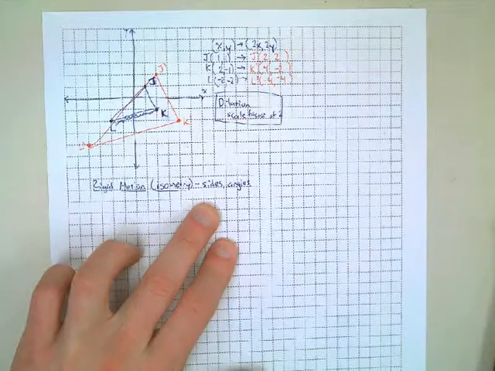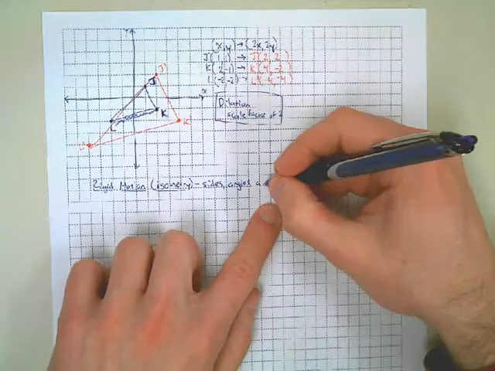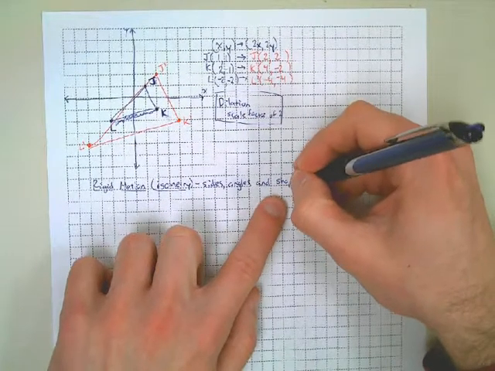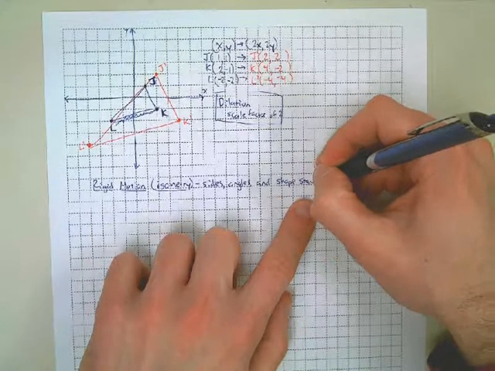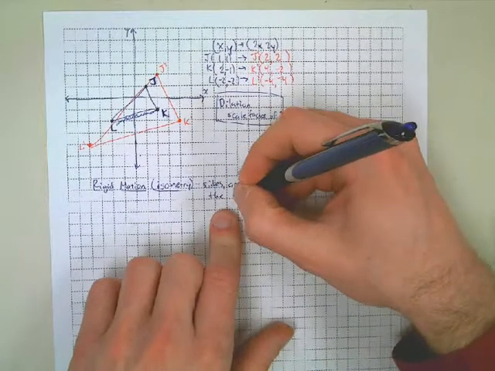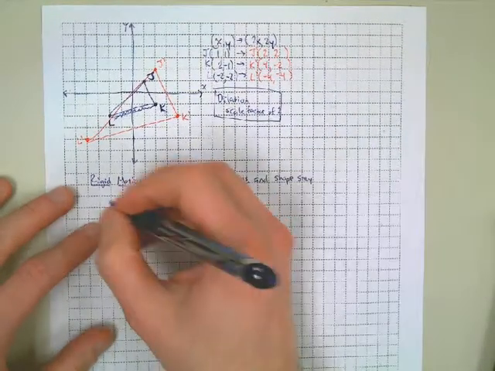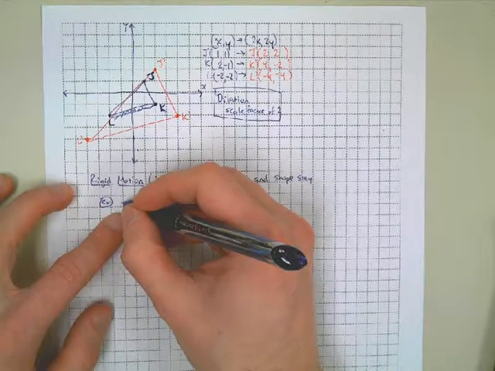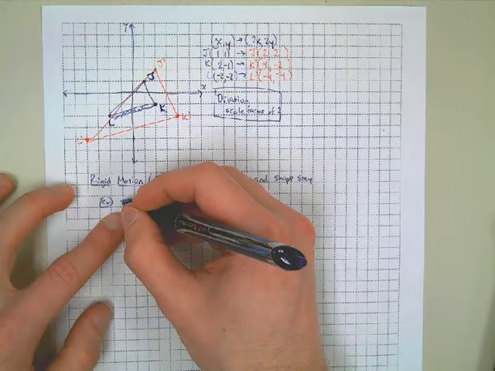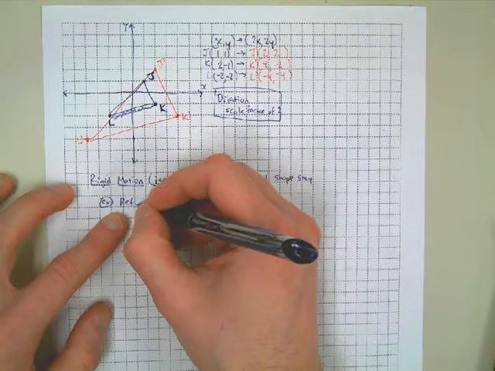Okay, and the examples that we have of that, the examples of the transformations, those are the reflection, the rotation, and the translation. We haven't done a rotation, that's right.